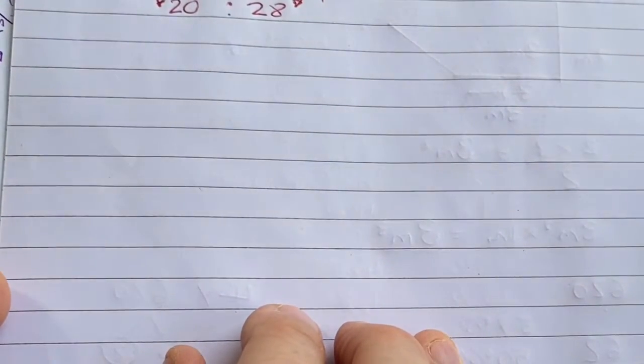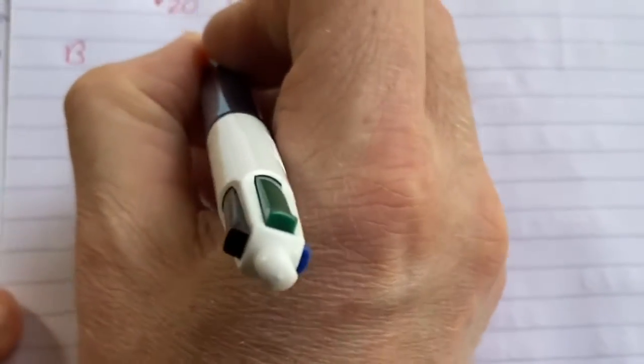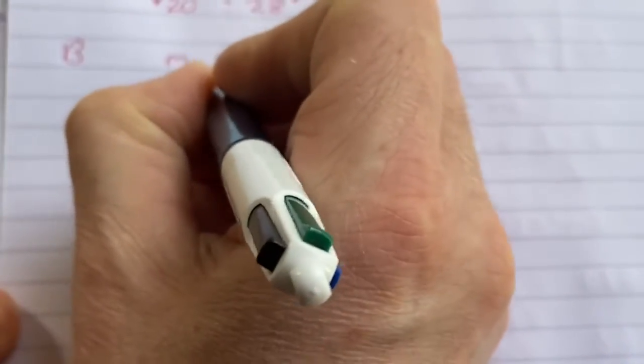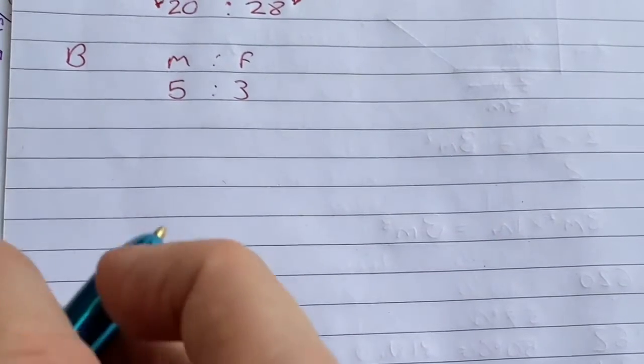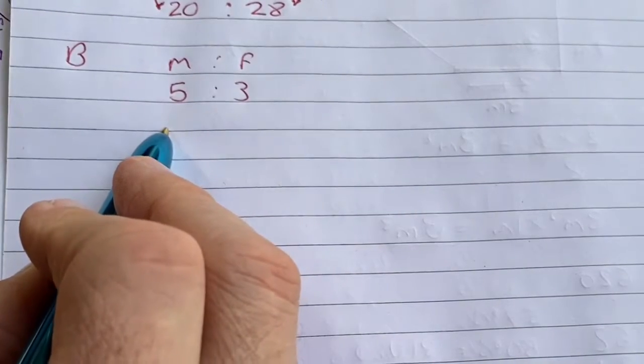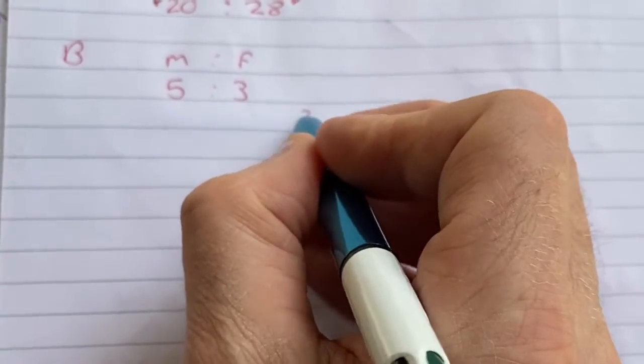So the answers to part B, very similar to part A. Very, very similar thing that we did to part A. It says in Clive's group there are 5 males for every 3 females. So males to females, there are 5 to 3. They said there are 24 people in total. Now this is a little bit different because it's in total. It's not 24 males and it's not 24 females. It's 24 in total.